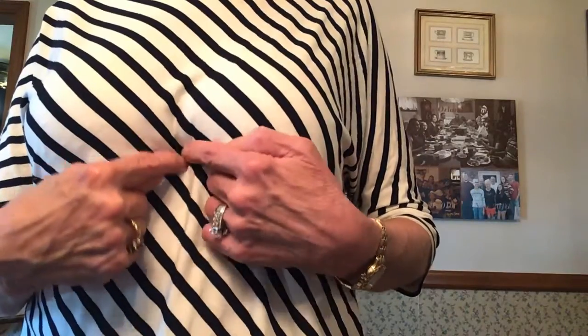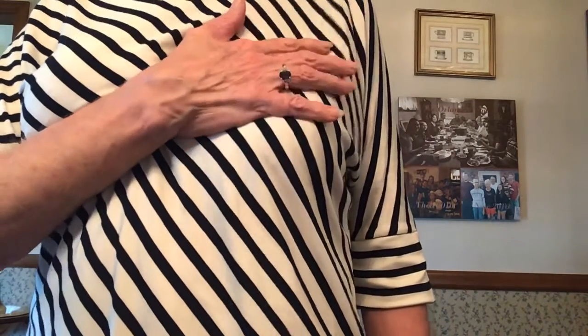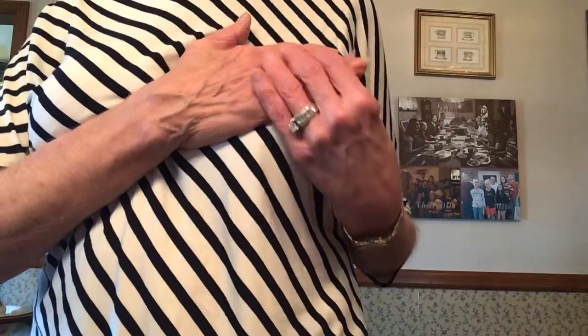Now, there's a little bitty pointy bone at the end, the xiphoid process. Stay away from that. Don't go that far down, but you want the heel of the hand. You don't want the fingers pressing across because then you're pressing on ribs. You remember we said you fracture a rib, you can also puncture a lung.